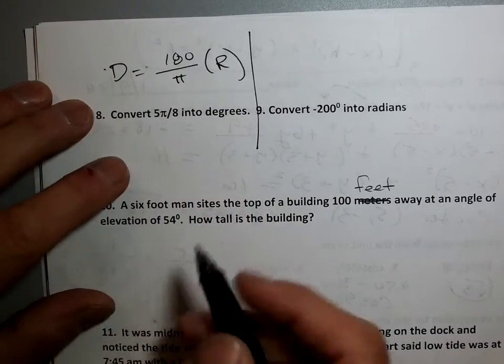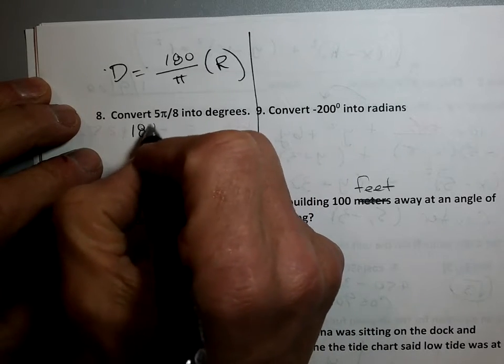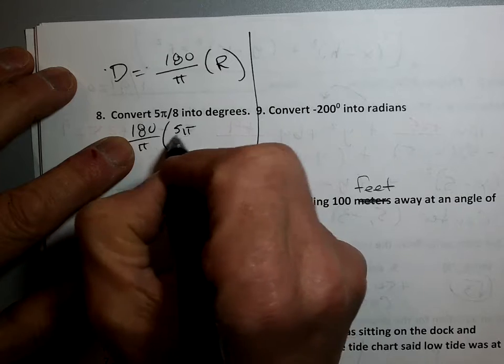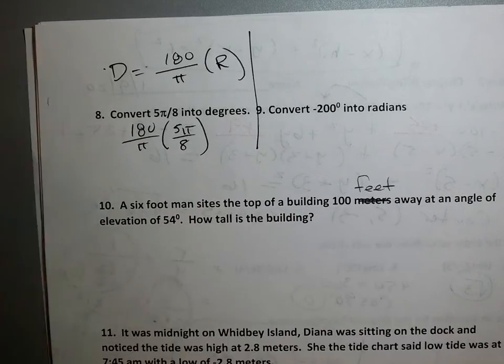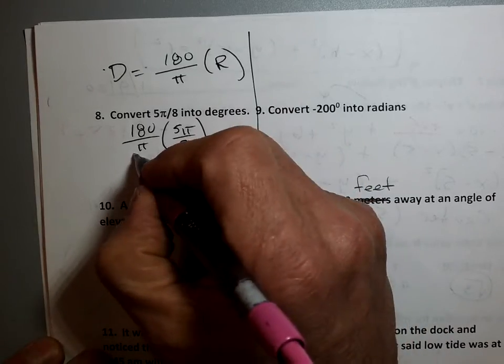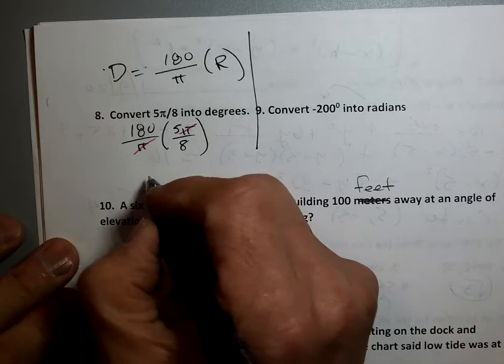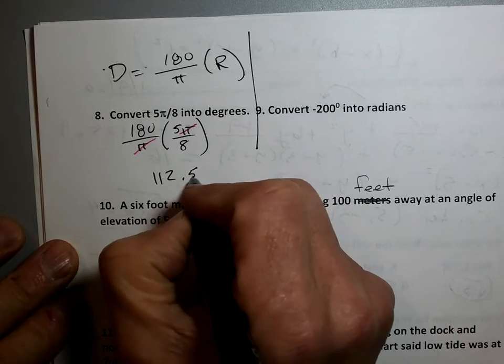So, I'm going to go 180 over pi times 5 pi eighths. I'll cancel the pi's, and I'm going to use my calculator. 180 times 5 divided by 8, and I get an answer of about 112.5 degrees.